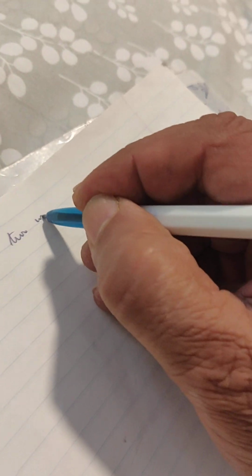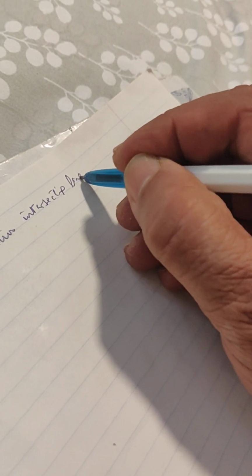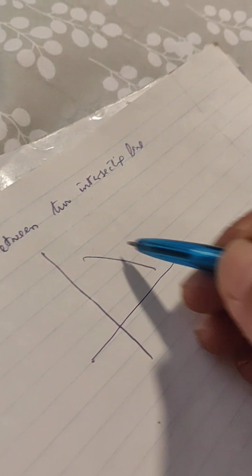Hi friends, today we shall discuss the angle between two intersecting lines. Suppose you have two intersecting lines like this.